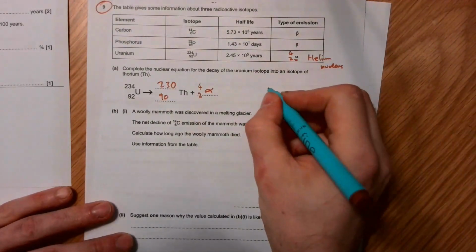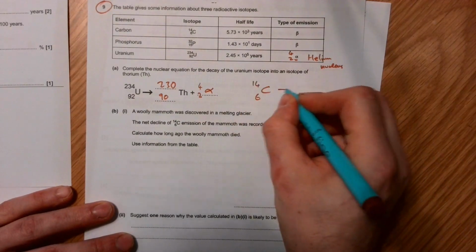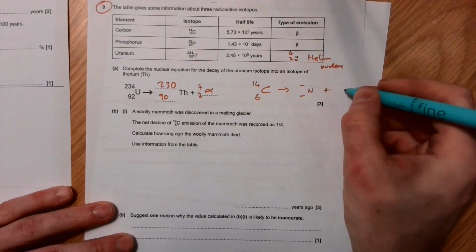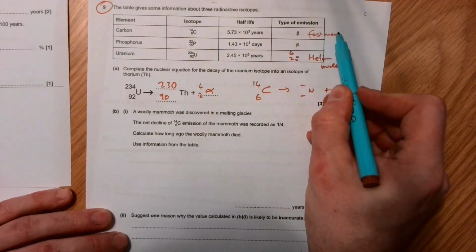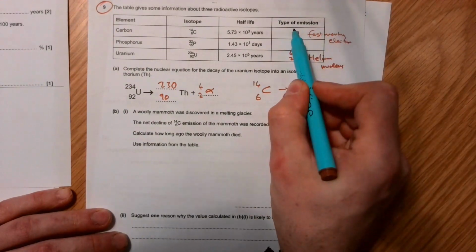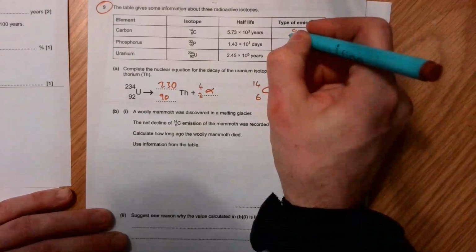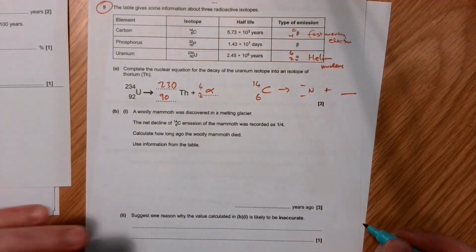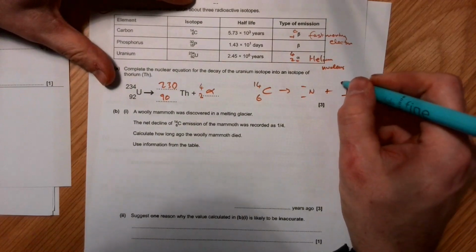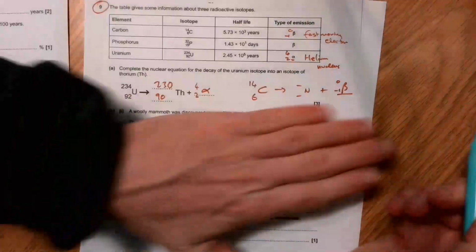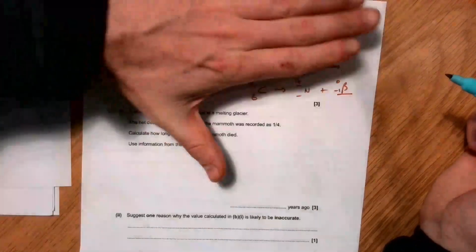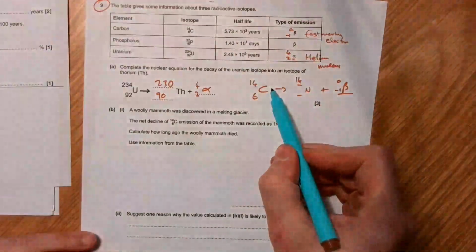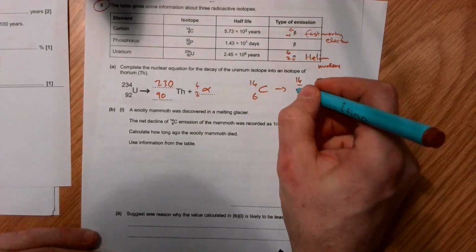Supposing the question was carbon 14 decays to something plus something, how would we do this one? So we would look up carbon, we'd see it's beta, which is a fast moving electron. We would know that it's 0 because there's 0 protons and 0 neutrons, and minus 1 to represent the charge of minus 1. So the beta particle is 0 and minus 1. The top numbers, the atomic mass, we must balance. So it's 14 over here, 0 here, so it must be 14. And the bottom, the proton number, it's 6 on the left-hand side, minus 1 here, which means it is 7 here.